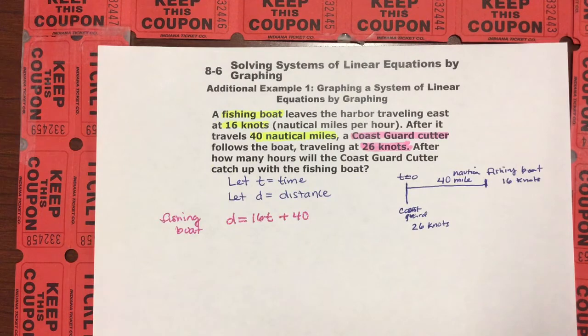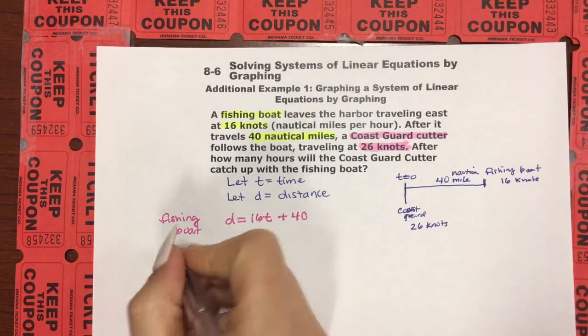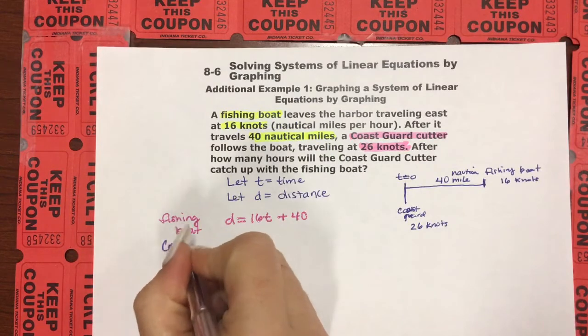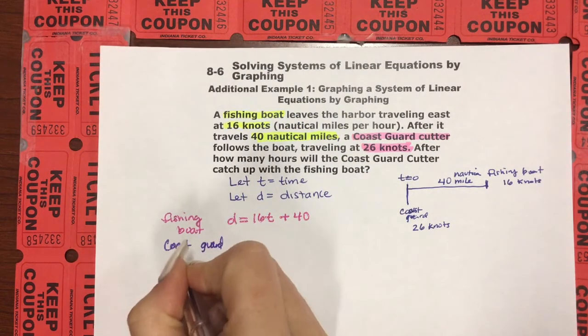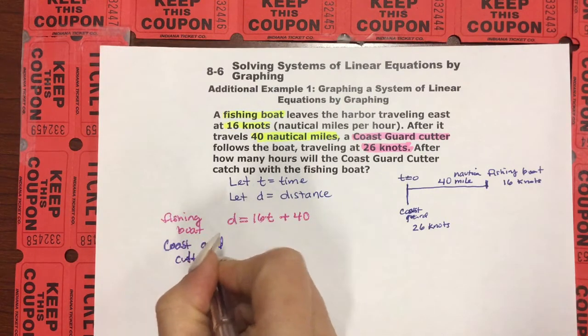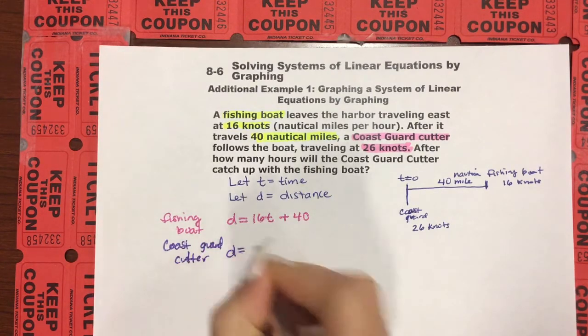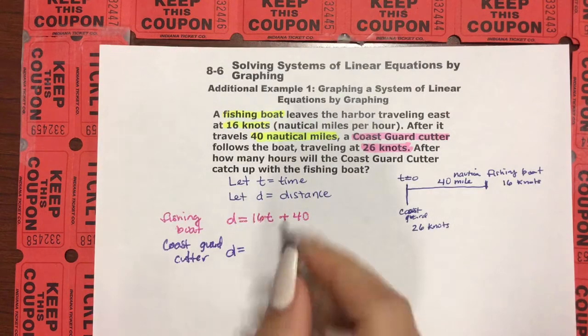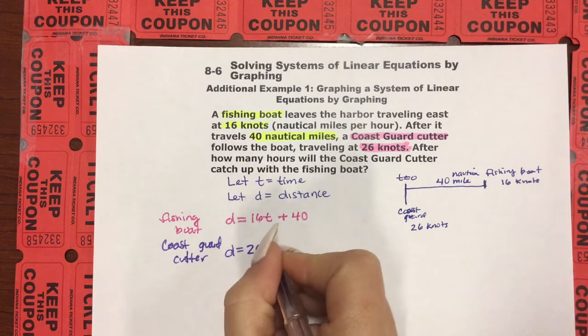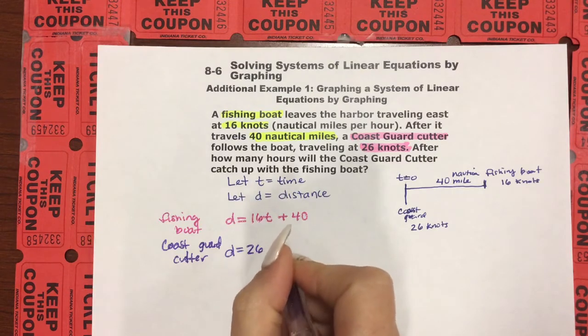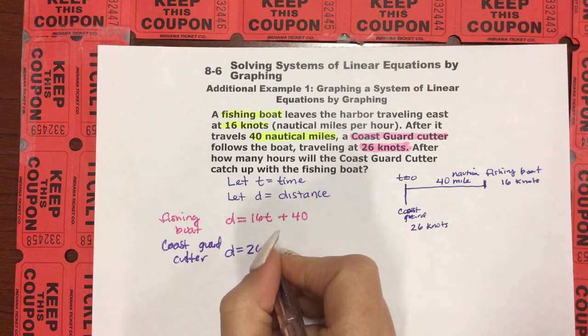In comparison, the Coast Guard cutter, their distance, well, they're going 26 knots. So they're actually going faster, but they're just behind. 26 nautical miles per hour.